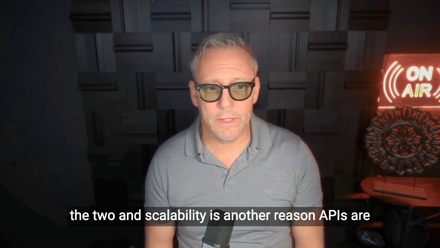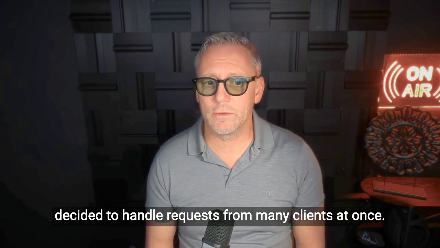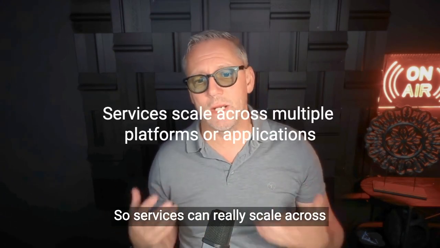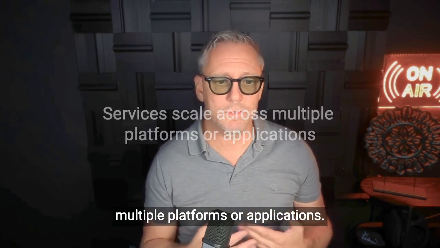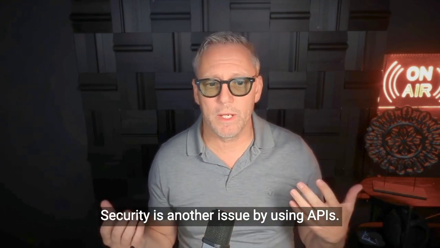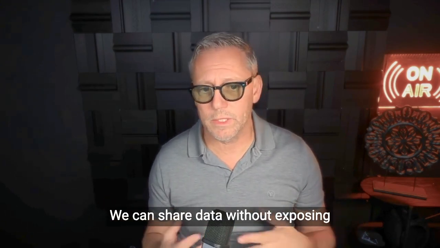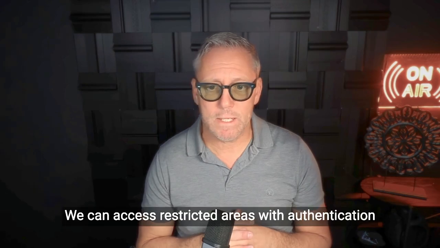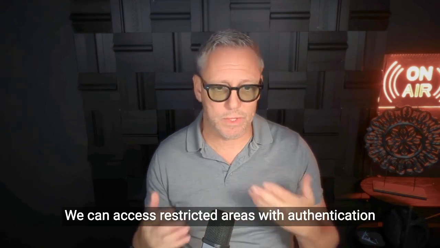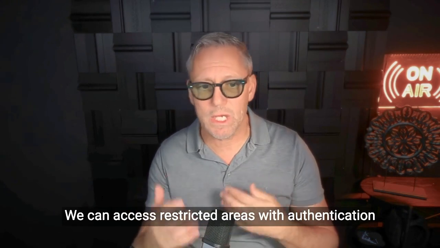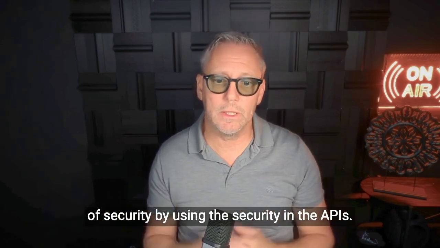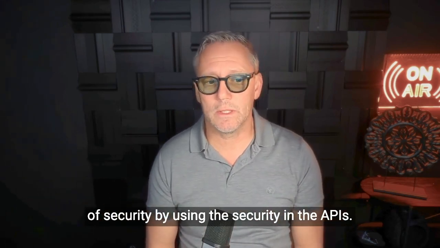Scalability is another reason. APIs are designed to handle requests from many clients at once, so services can really scale across multiple platforms or applications. Security is another issue. By using APIs, we can share data without exposing internal details of their operation. We can access restricted areas with authentication and authorization, and basically add another layer of security by using the security in the APIs.